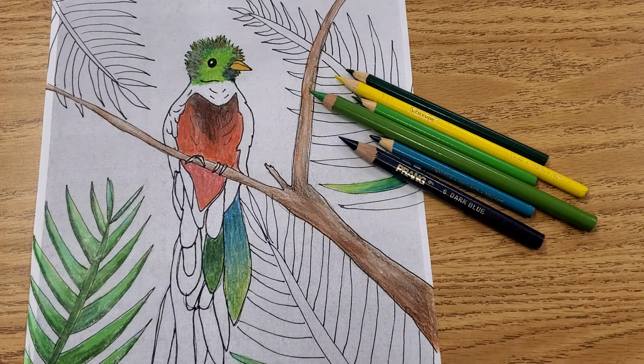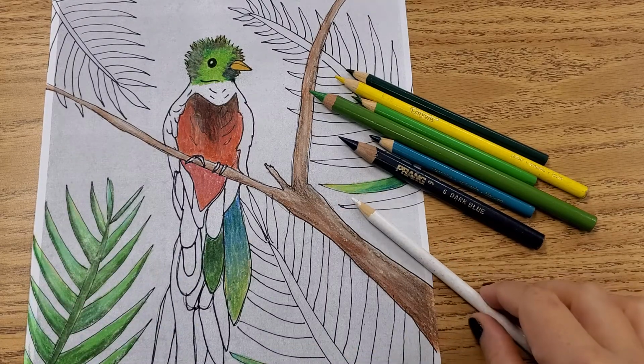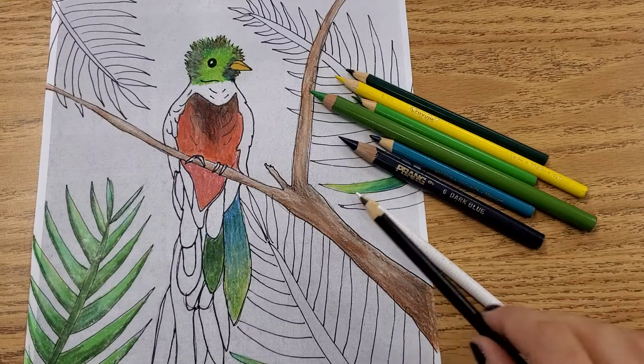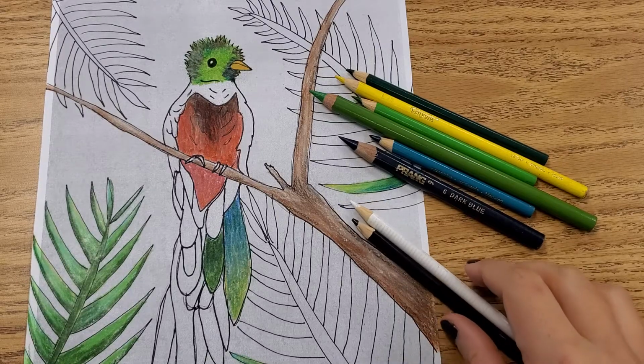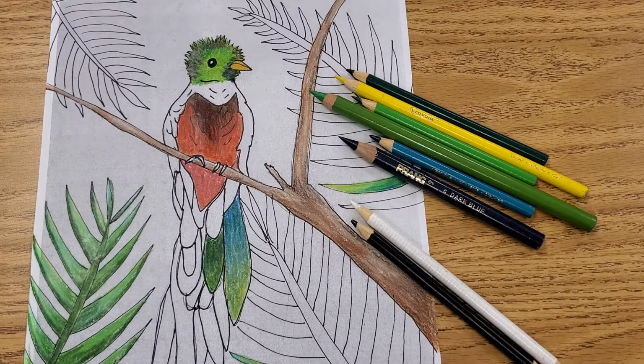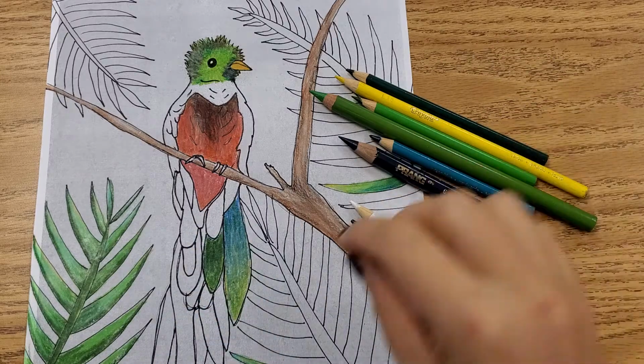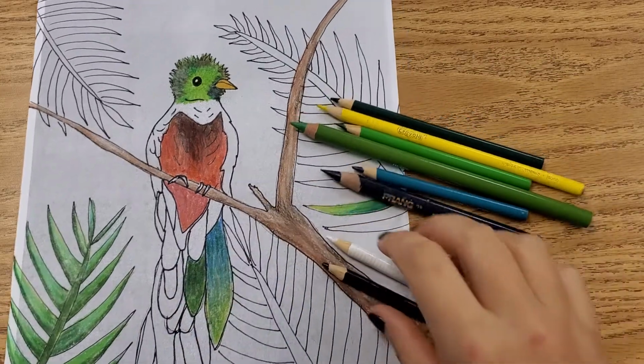Alrighty, so the last things that we talked about were shade and tint. And tint is a color, a light color, and shade is a darker color. So for example, pink is a tint and maroon is a shade. All right, so here we go. I'm going to start coloring in different feathers and leaves.